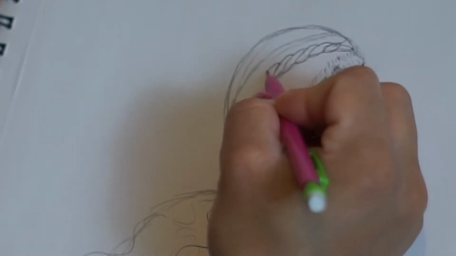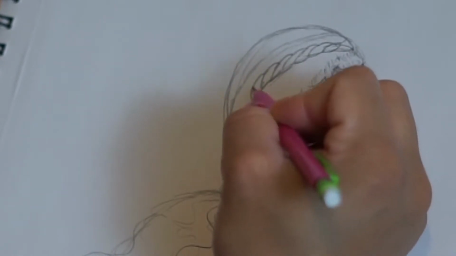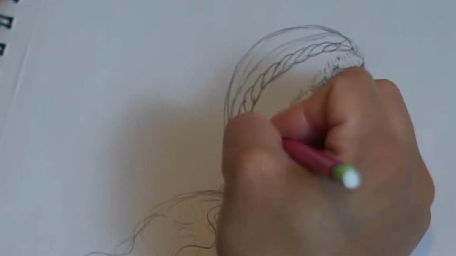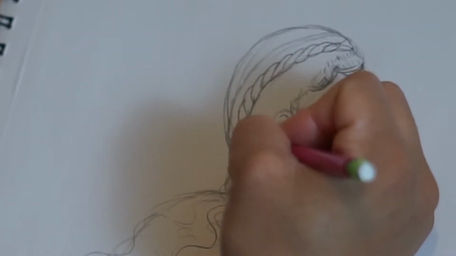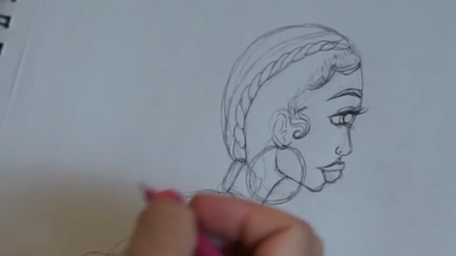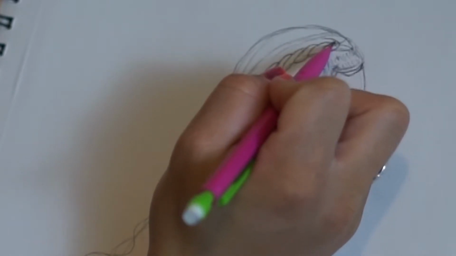I'm really into fashion and hair. A lot of my drawings will reflect that. I love to be creative with different hairstyles in real life and in my drawings. So you can just have fun with it, whatever you're into. Put that into your artwork and make it fun for you.